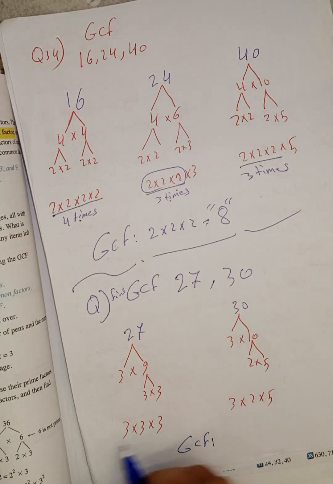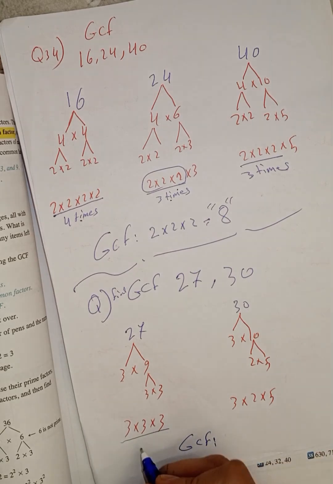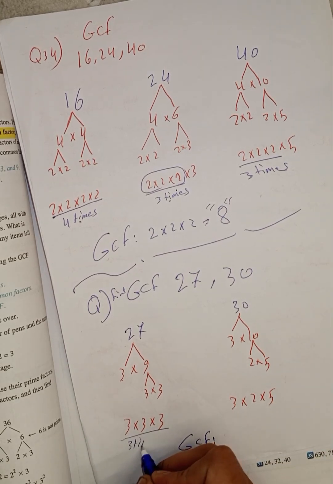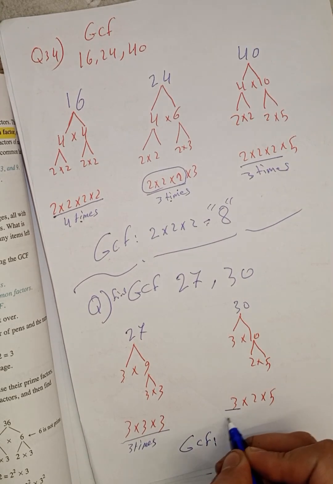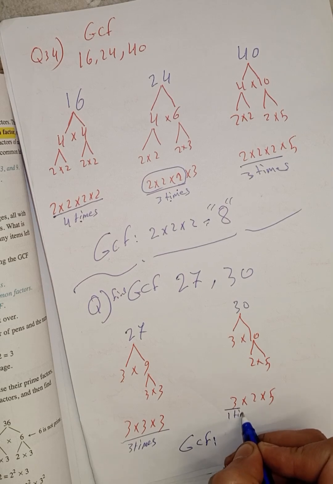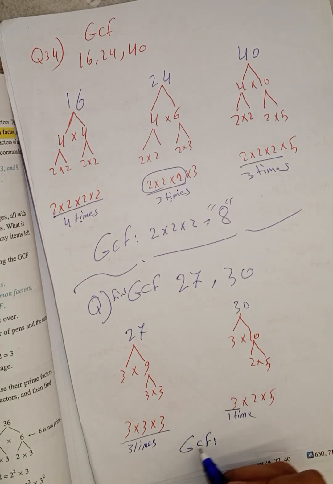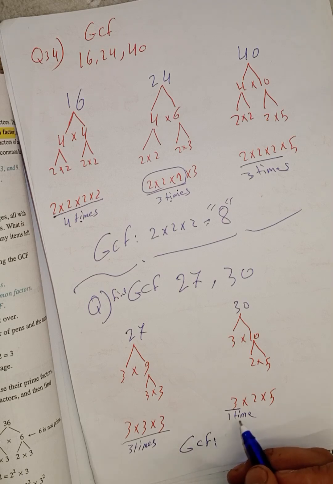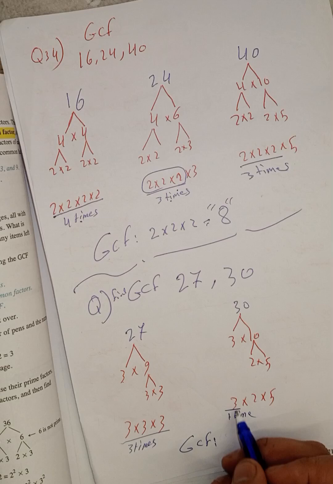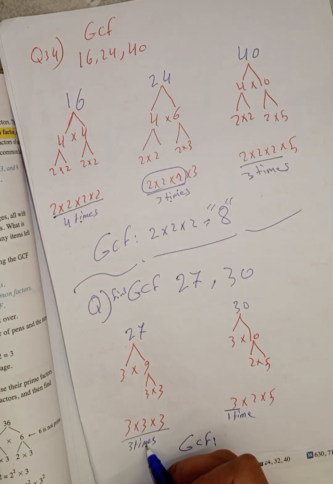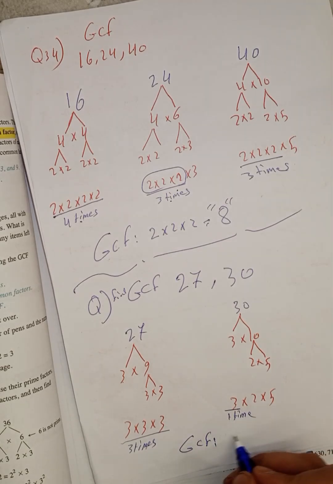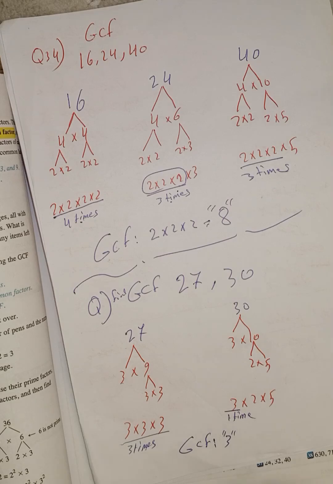What number is common between these two? 3. Okay? How many times? 3 times in here. What about this one? Only 1 time. So to find the GCF, we say what number is common and the least repeated. This one is repeated 3 times, this one is 1 time. Choose the least one, which is only 3. Okay.